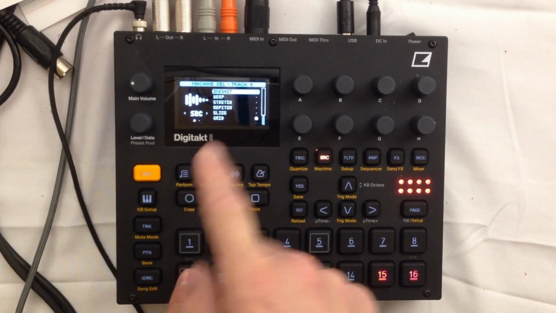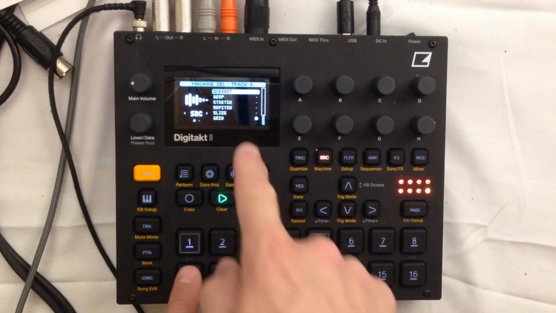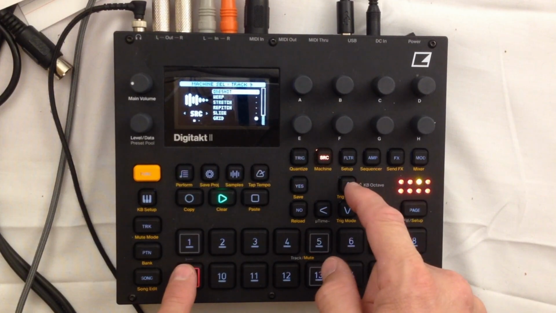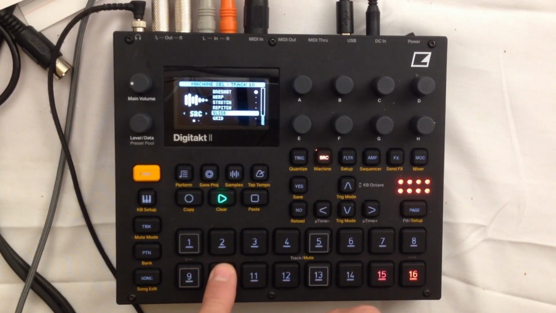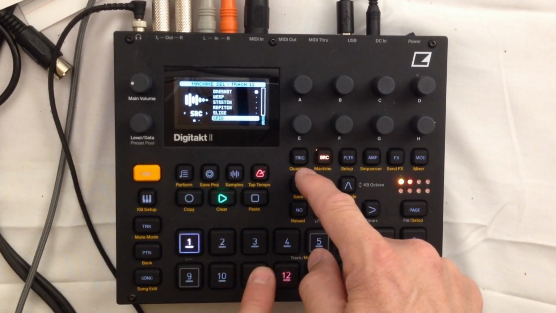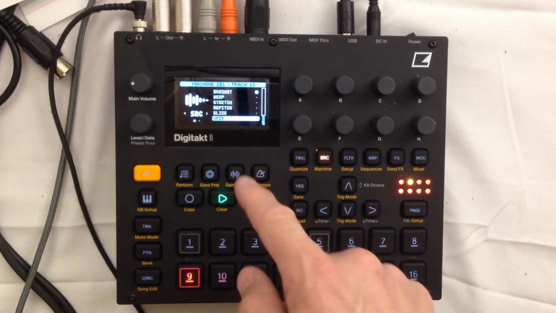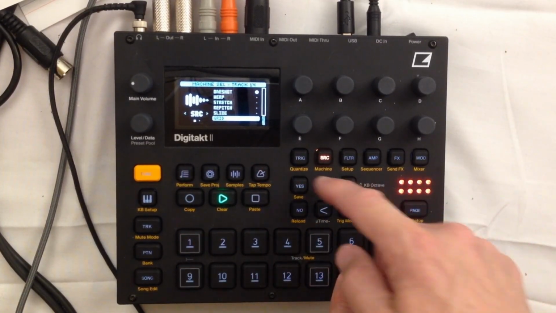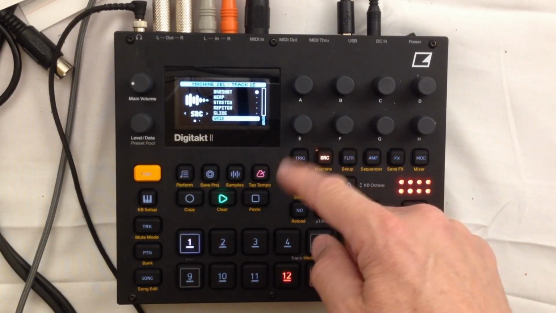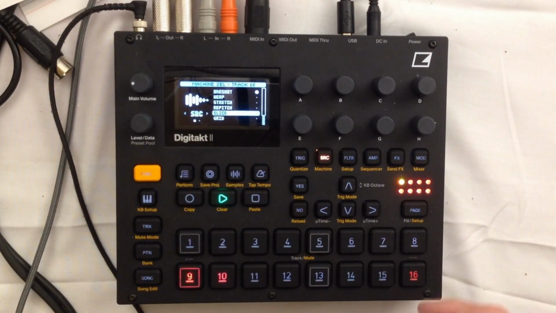This guy here, do I want it on grid or do I want it on stretch or do I want it on 1 shot? I think I'm going to do grid. No, I'm going to do slice for this one. I'll try grid for this. Try grid for that. That's fine. Try grid. This is probably going to be better on slice. This one here is fine.